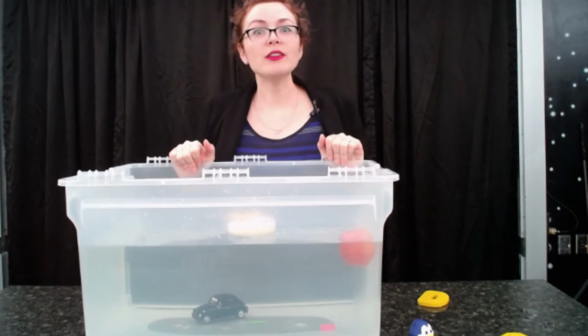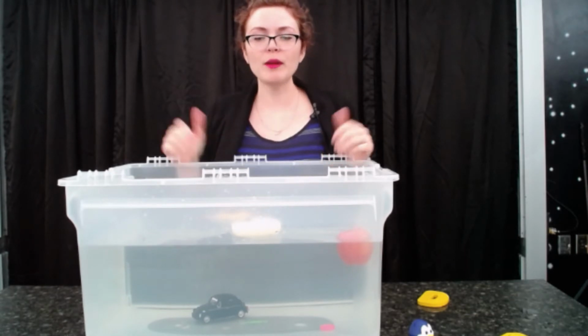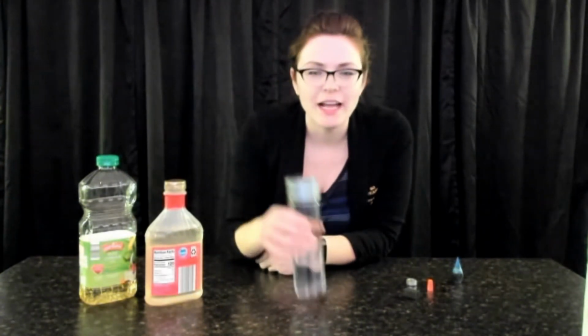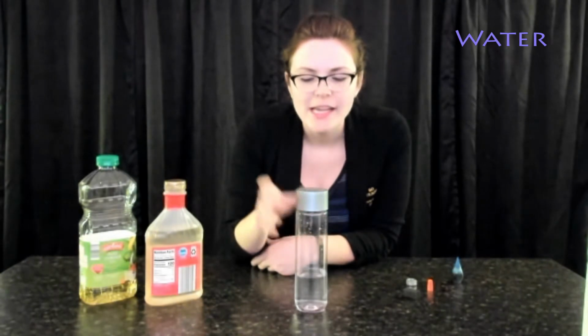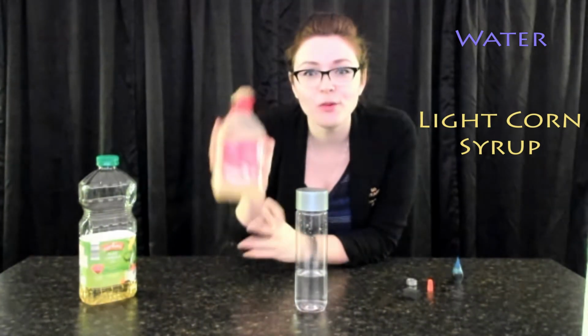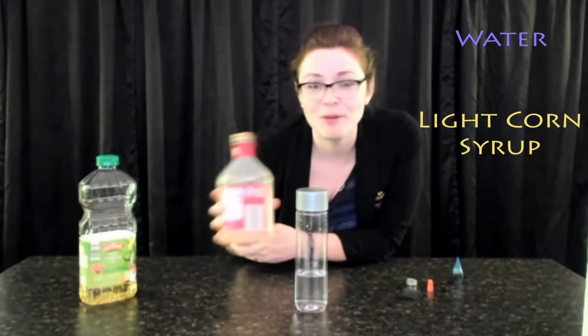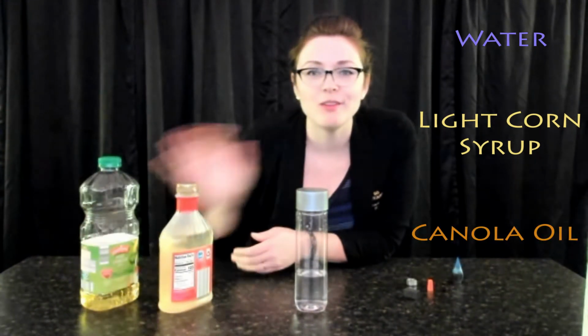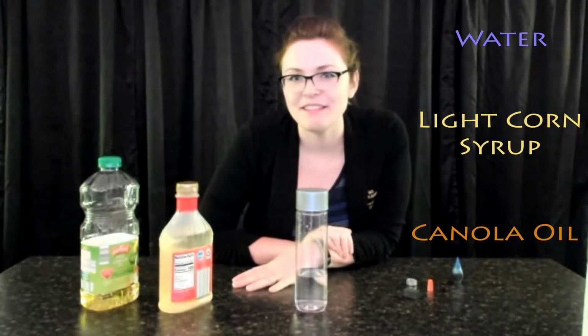But what about other liquids? What about the density of other liquids that's not water? Let's find out. All right, to test the density of different liquids, we just find some different kinds of liquids around our house. First, I have water in my little bottle here, just so that we can compare the other liquids to the water. I have syrup. This is light corn syrup, but you can use the brown syrup that you put on your pancakes. And I also have oil. This is canola oil. You can use vegetable oil, olive oil, anything you'd like.